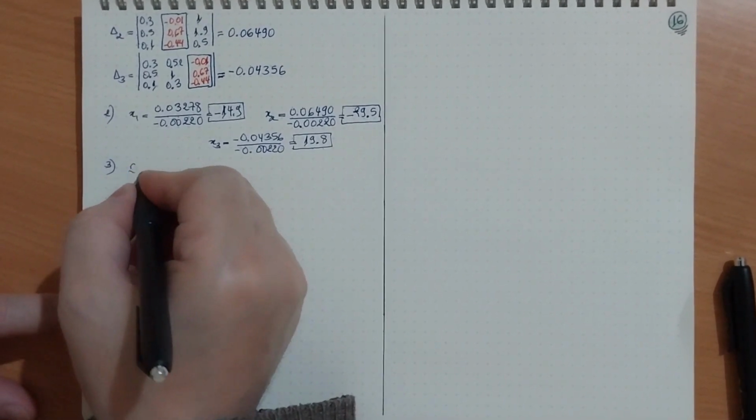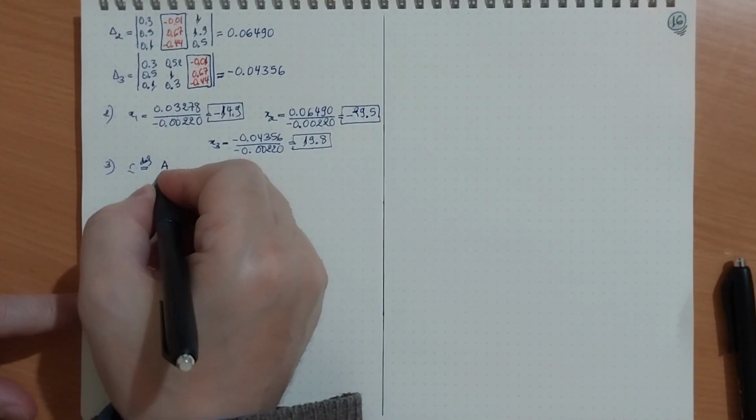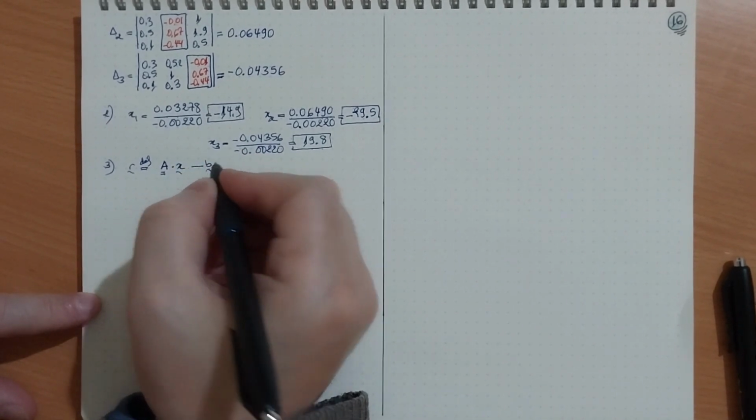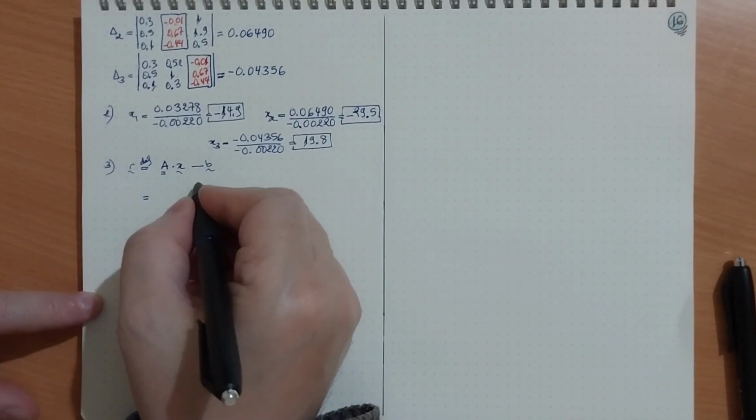The residual, by definition, is A, the inner product of A with the solution X, minus B. So this is the approximate image minus the true image.